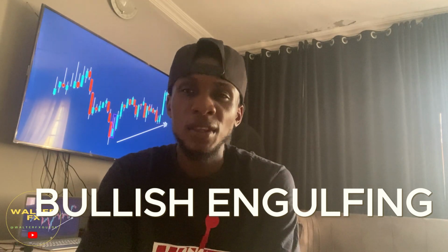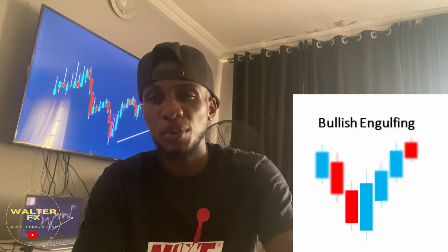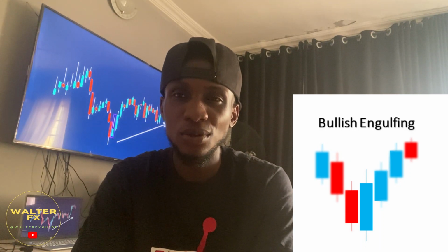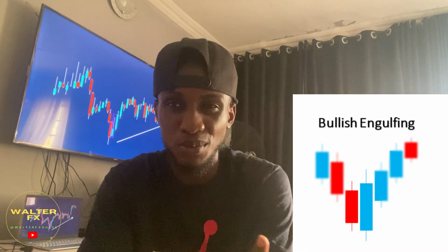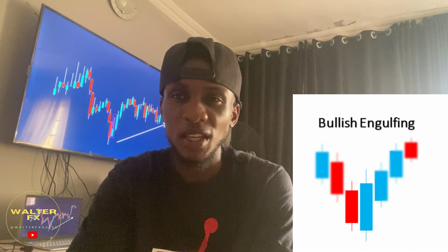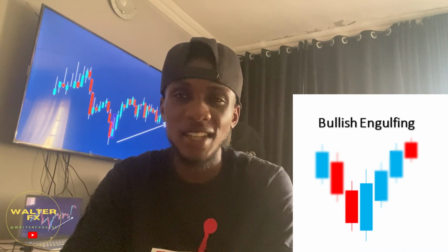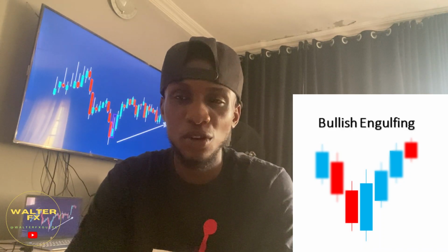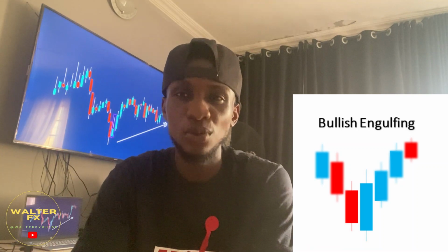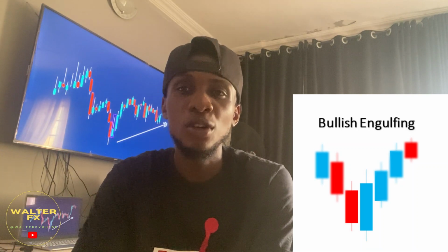Secondly, you have the bullish engulfing candle. The bullish engulfing candle is formed after a bear candle has just formed, then a long bullish candle, which is bigger than the previous bear candle, forms right after it. It shows that the buyers have charged in, they have taken control, they have just overpowered the sellers. So the market is most likely to go upwards.